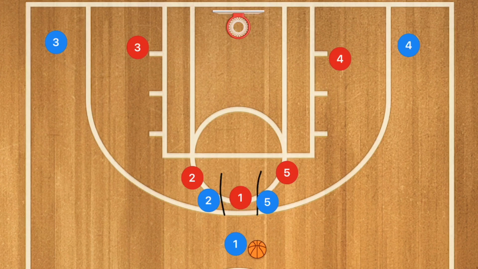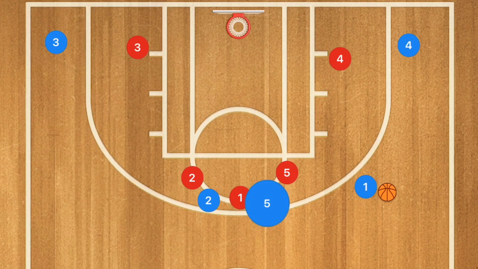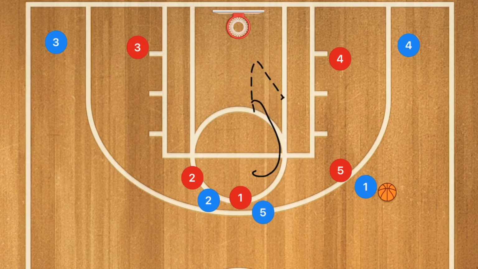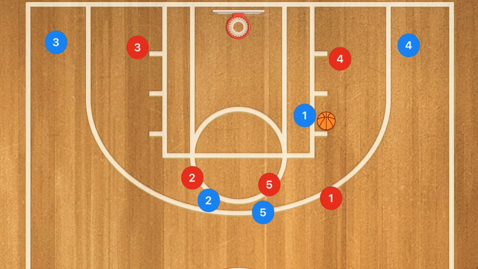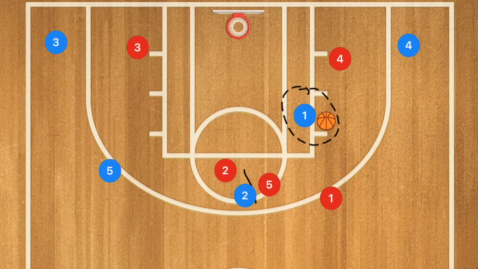Player 1 is then going to use player 5, the postman, as the screener. When that happens, if player 5's man hedges, we want to see player 5 roll towards the basket. If player 1's man doesn't hedge and player 1 is able to get around that screen, what we want to see happen is for player 1 to attack the basket. Because what's going to happen here is player 2 is going to be the one setting that screen for player 5, and now player 1 is going to have a couple of different options.